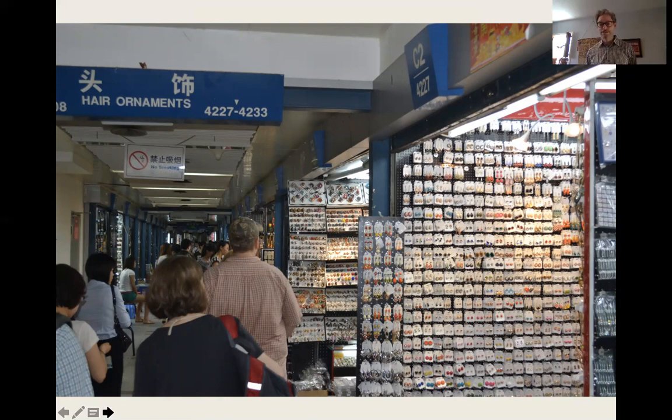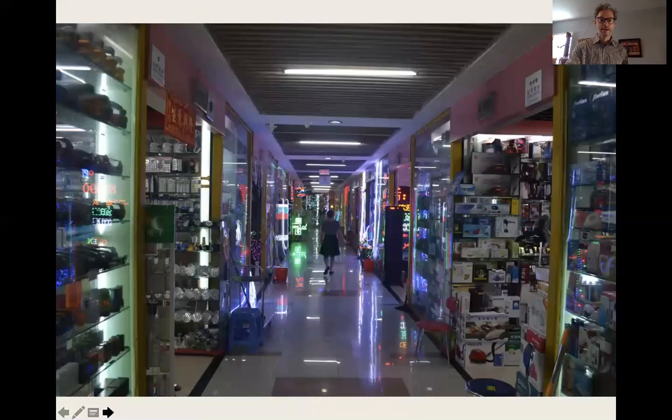But it was just endless, right? And here you see in this picture, here's just the hair ornaments wing. They had wings for all sorts of ridiculous stuff. Here's another wing where they had little electronic goods, and it just went on and on. It was really interesting to get a scope for the massive amount of manufacturing and consumer products that are made in China nowadays. And a lot of this has been propped up by the undervalued exchange rate.